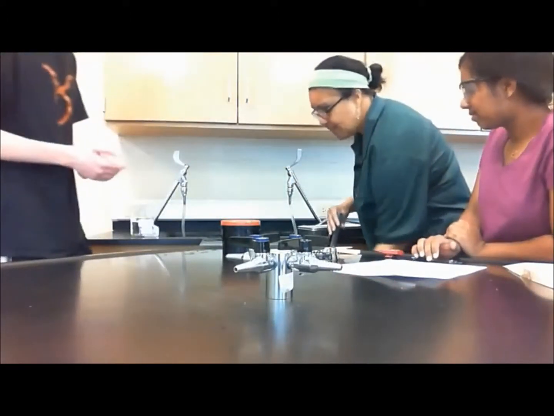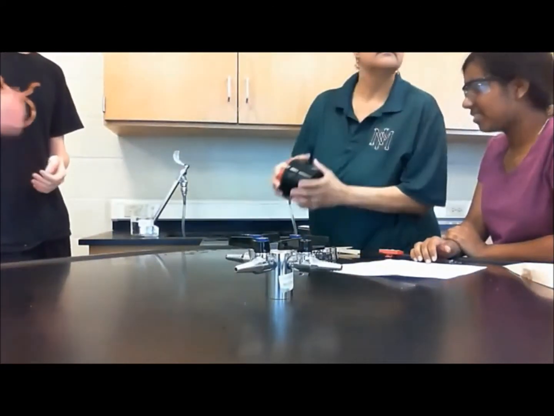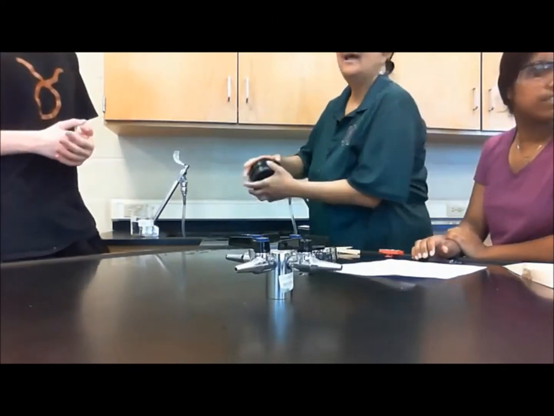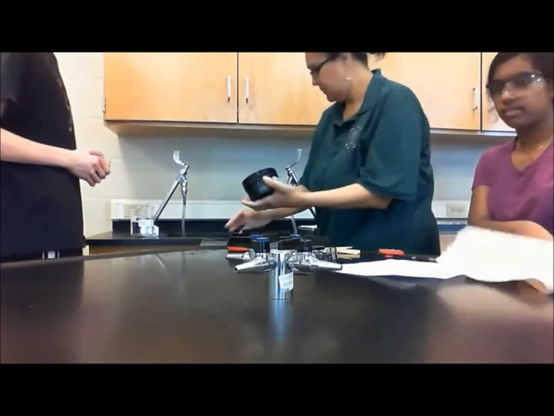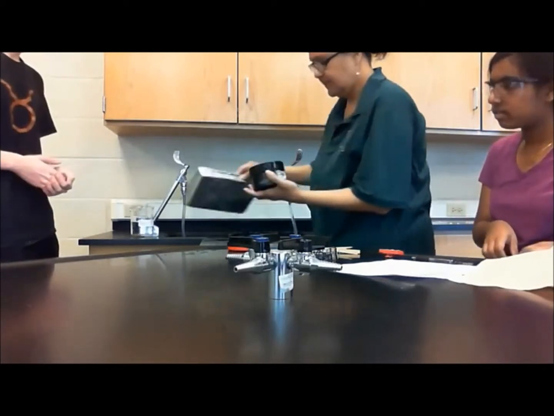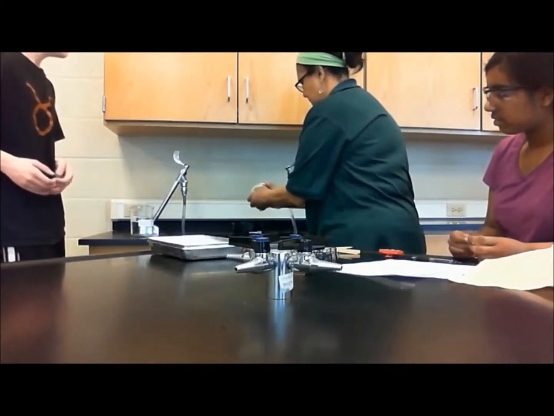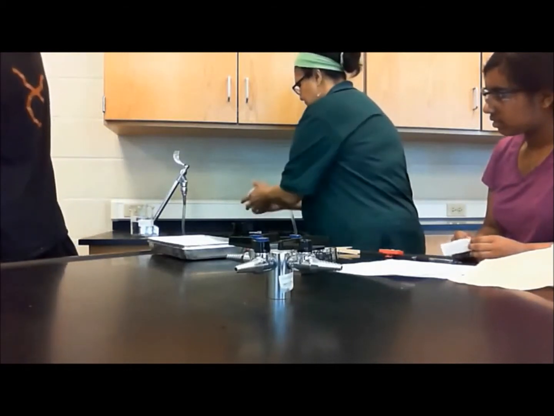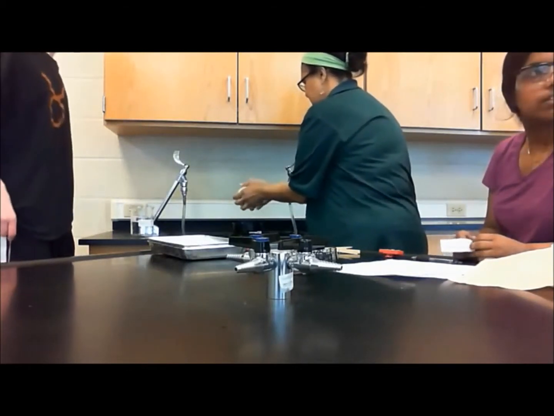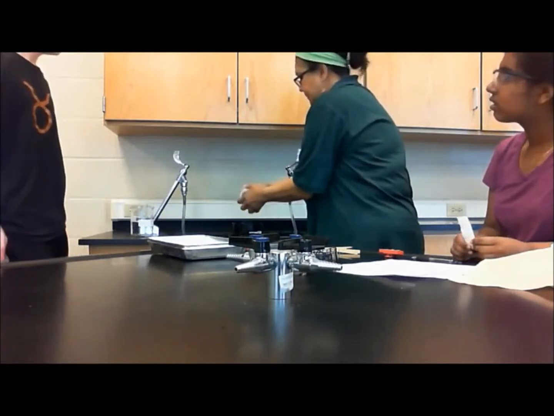You want to make sure you wipe the floors. Yes, and just wait for me. So the film can be exposed to light now? After the picture.